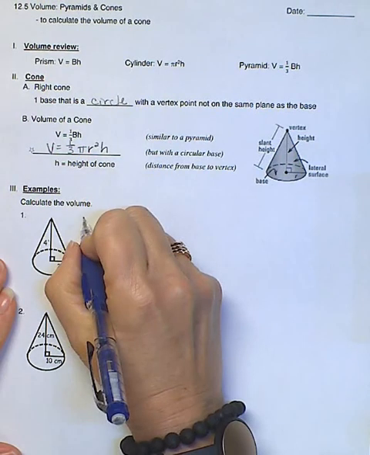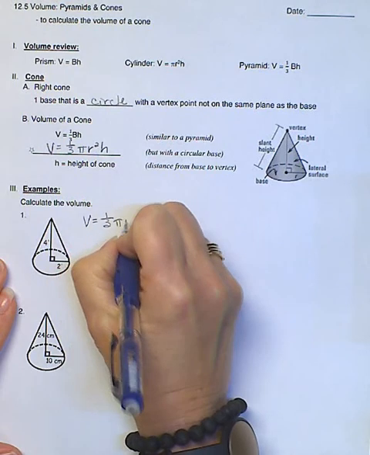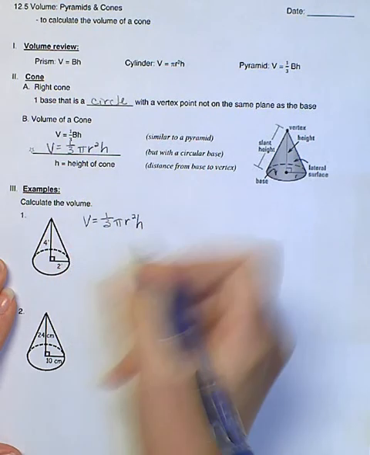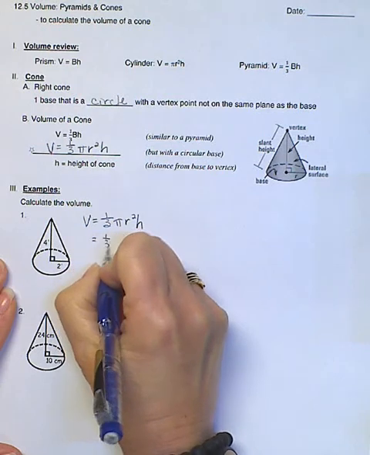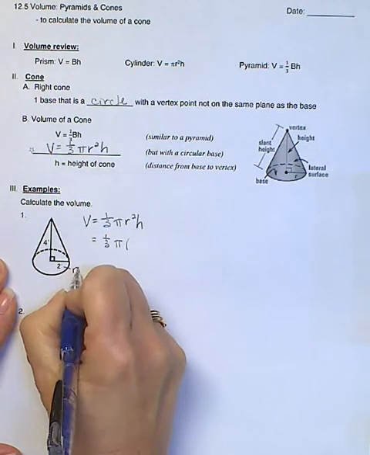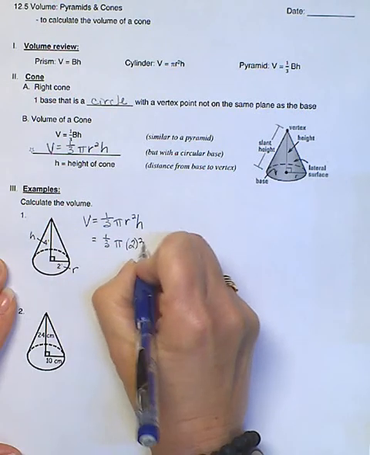We're going to calculate the volume. So the volume formula is 1/3 pi times radius squared times height. So 1/3 times pi times 2 is your radius, 4 is your height, so we're going to square the 2 and multiply by 4.